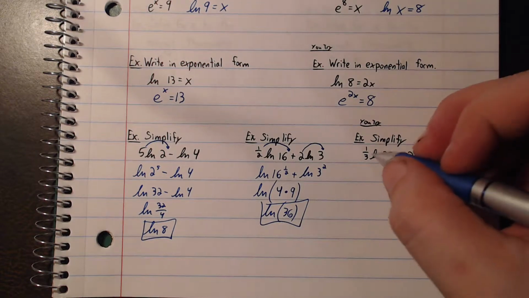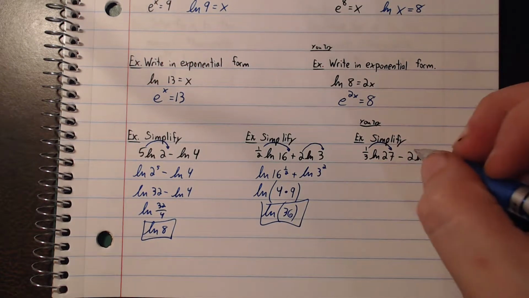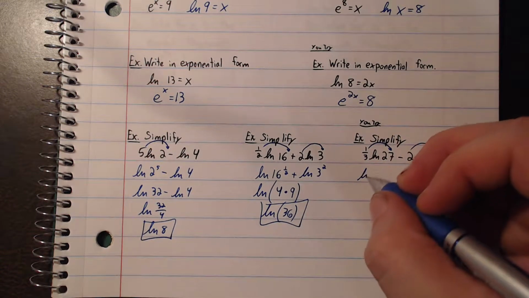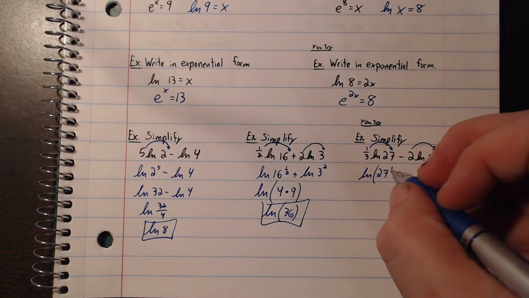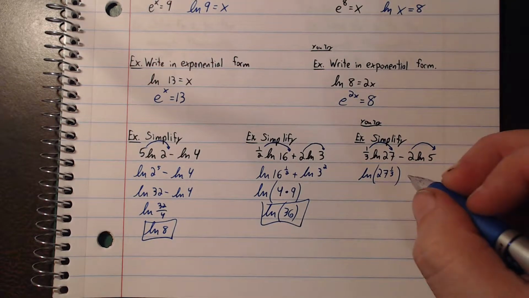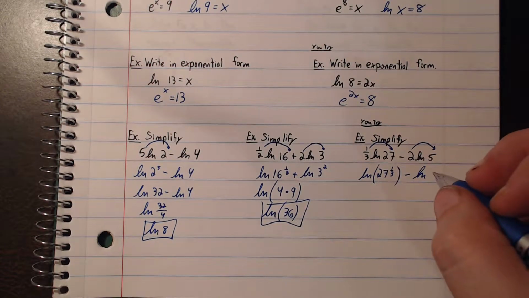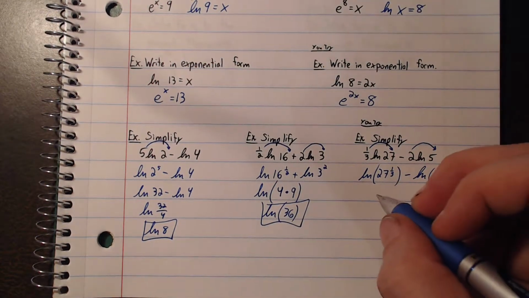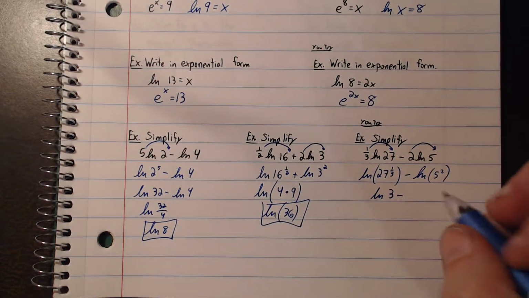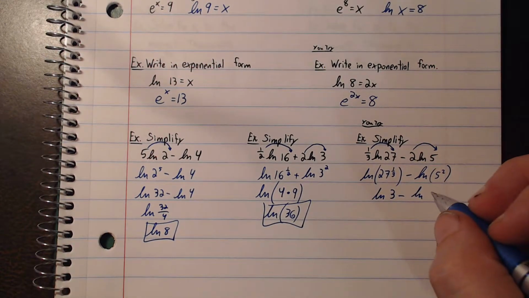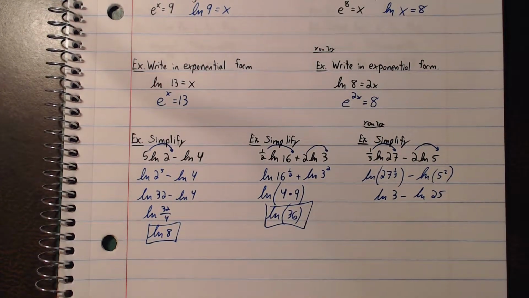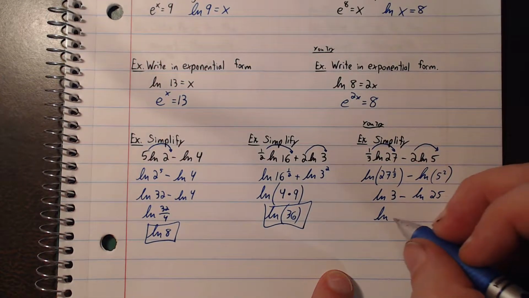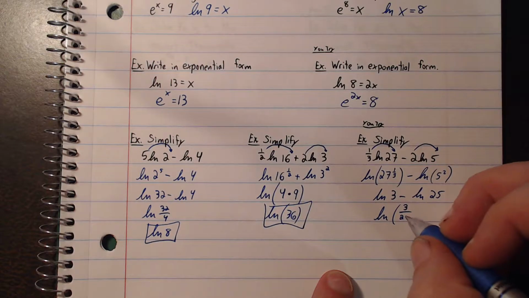Alright, let's check it out. We want to use the power property first. So we get ln of 27 to the 1/3. That's kind of like a cube root, so keep that in mind. And ln of 5 squared. Cube root of 27 is 3, and 5 squared is 25. That negative means quotient, so we're just going to rewrite this in fractional form of 3 over 25.